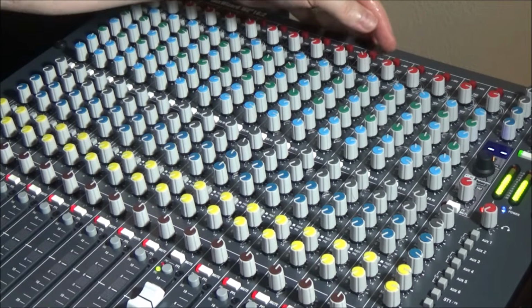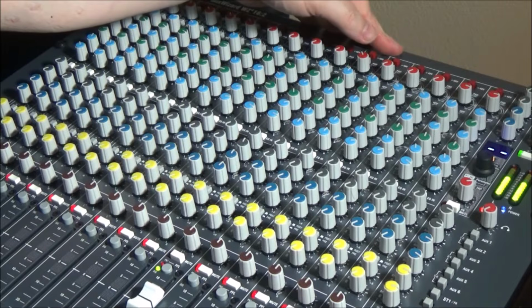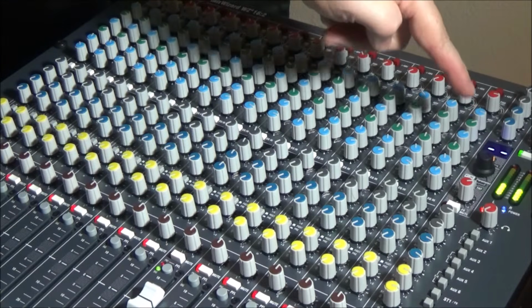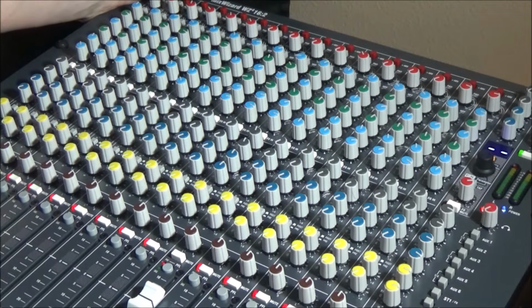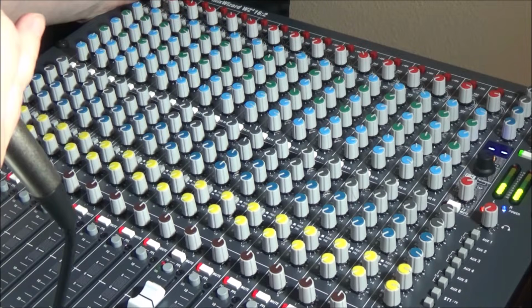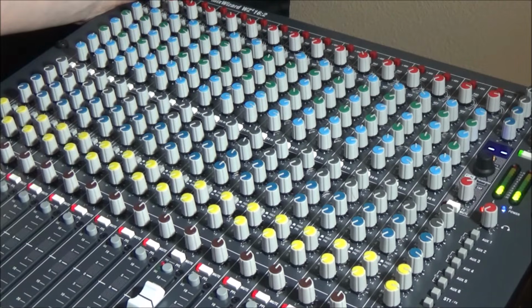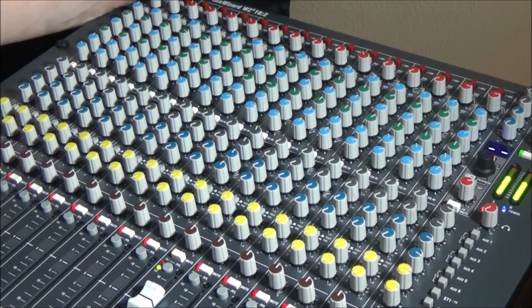So we have that up to where it needs to be. Even though I'm talking now and it's not going up there, that's because I'm not singing. A person like me would actually sing, and yes, that's how loud I do it, way up in the yellow, and I will continue to do that.